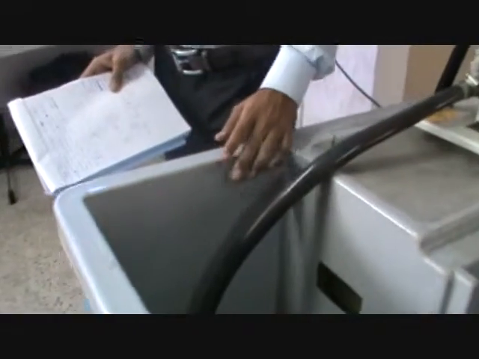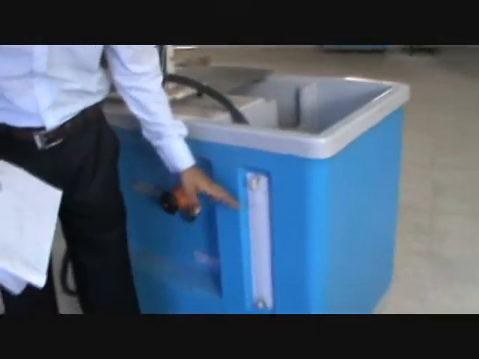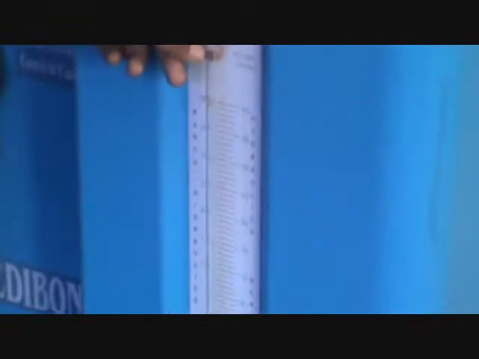This sump section is basically meant for measuring the discharge of water. So here we can see that different scalings are there, by using which we are going to measure the actual discharge through venturimeter.